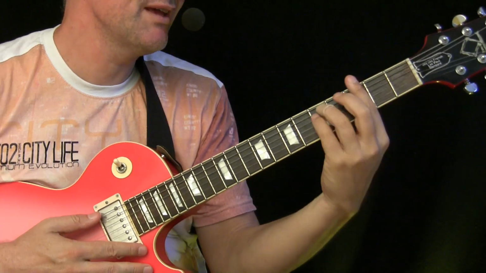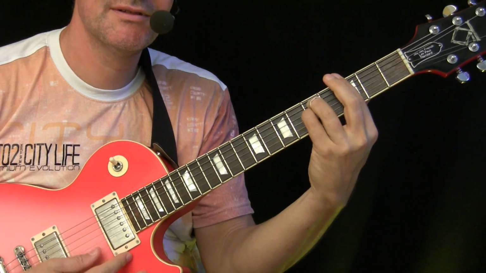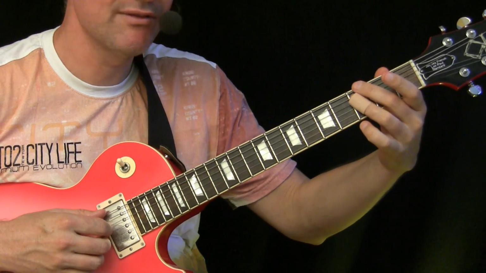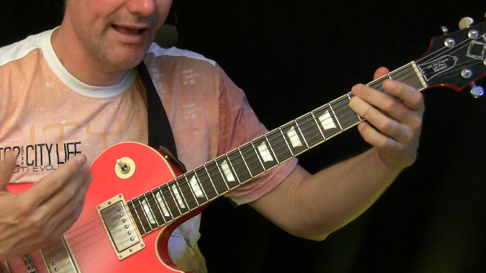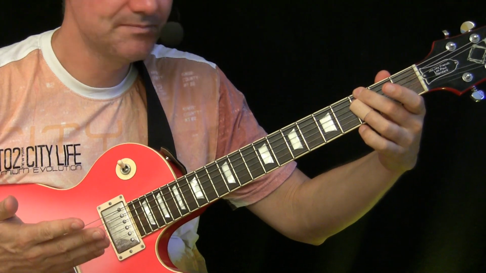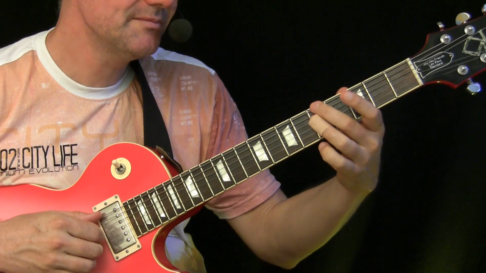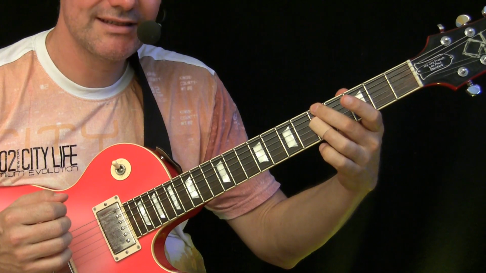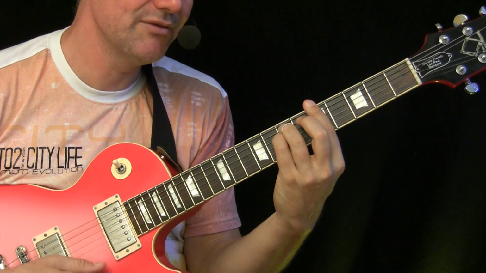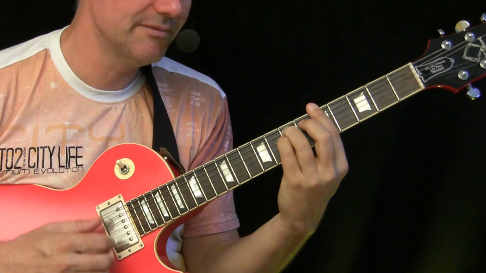On the second we have a minor chord or a minor 7 chord, and the related scale Dorian. Third, we have a minor 7 chord or a minor chord and related scale Phrygian.